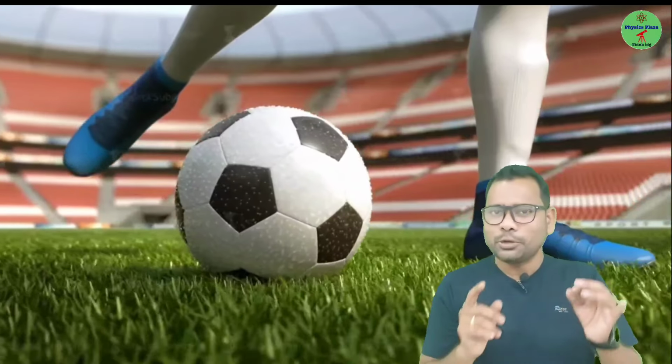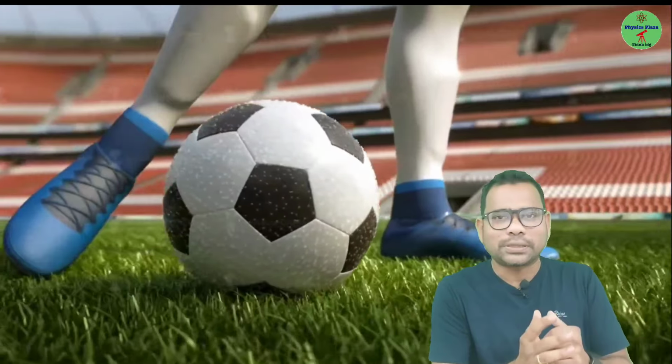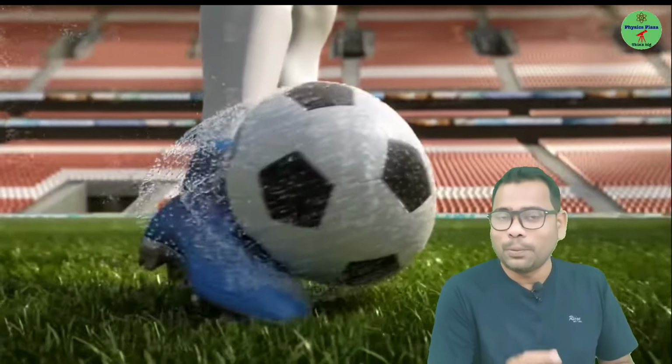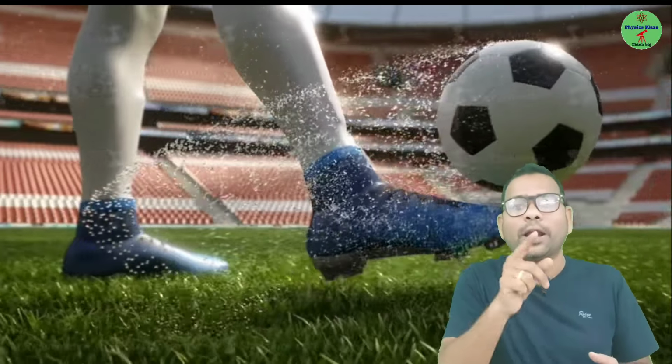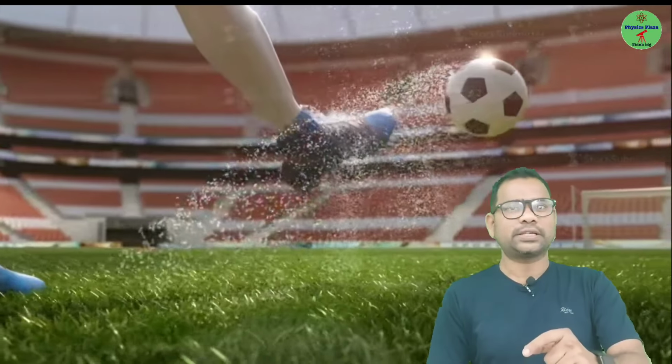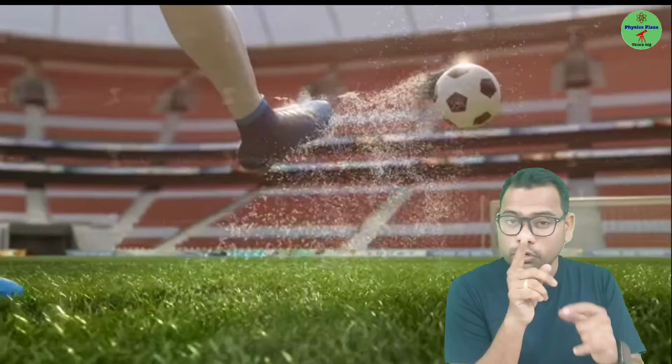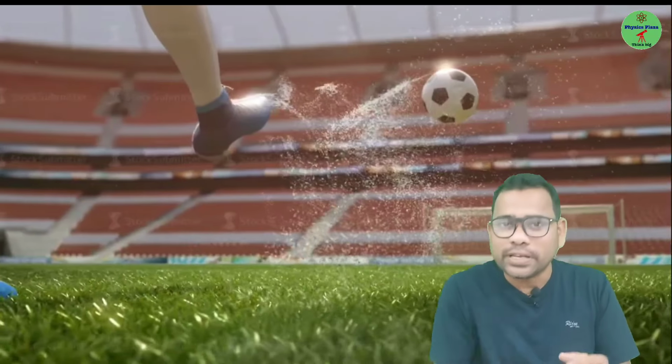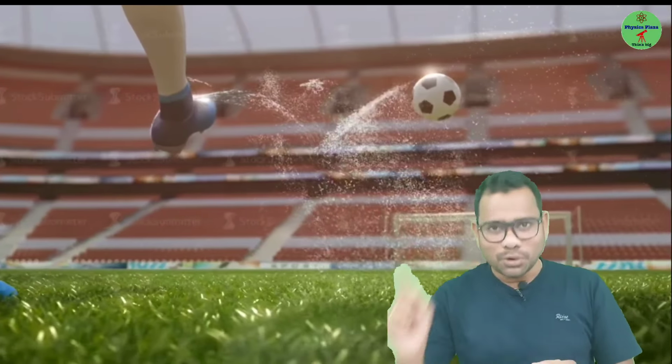And in this case, you can see that a person is kicking the ball. Before, it was at rest, and now the ball is coming into motion. So with this we can say that force can change the state of rest, meaning from rest to motion.